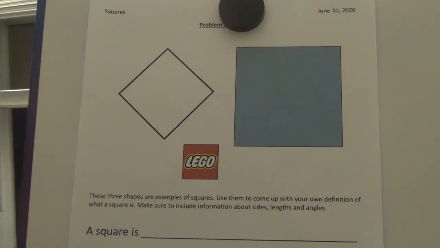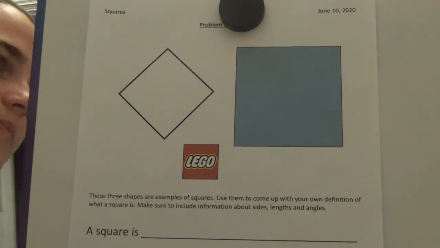Awesome. So over the past few days, we've talked about what makes a rhombus and what makes a rectangle a rectangle. We know that a rhombus is a quadrilateral that has 4 equal sides. We also know that a rectangle is a quadrilateral with 4 right angles and 2 sets of sides that are the same length. So today we're going to be talking about a square.